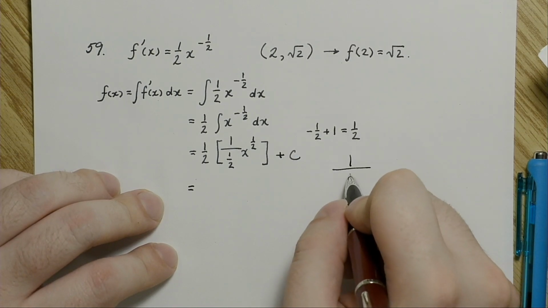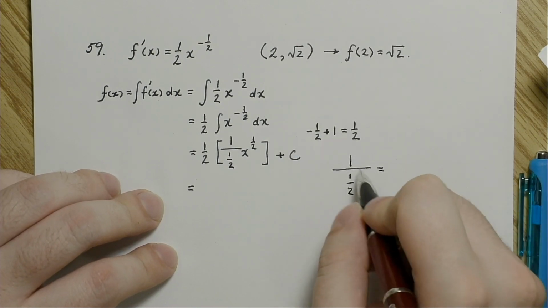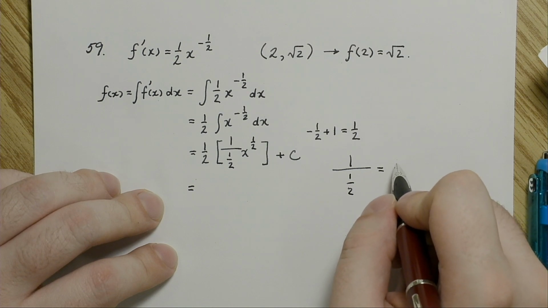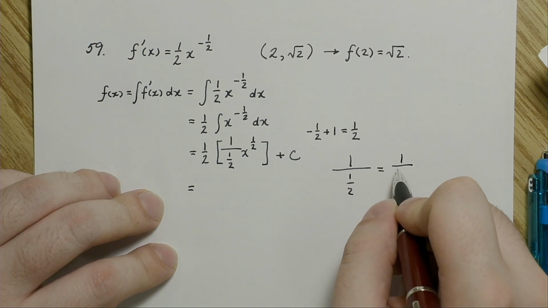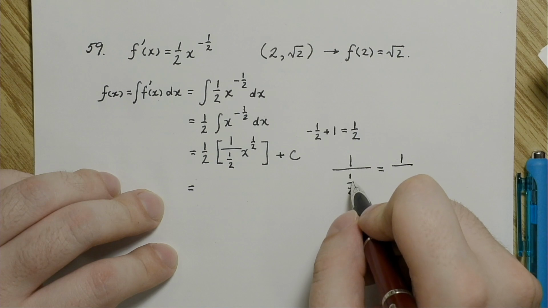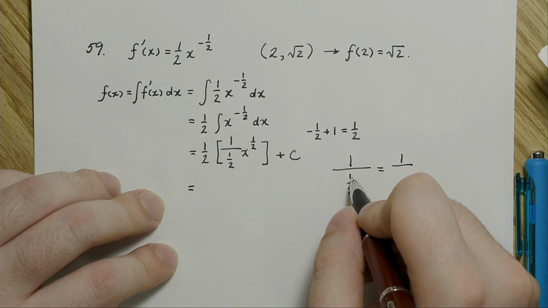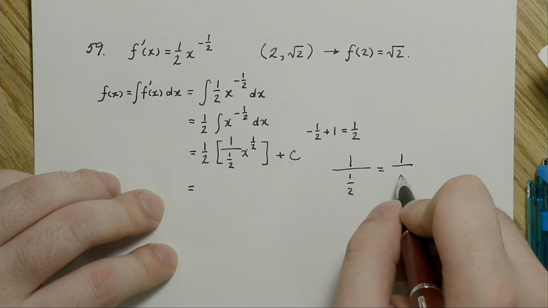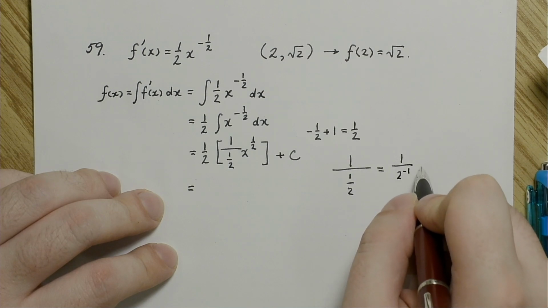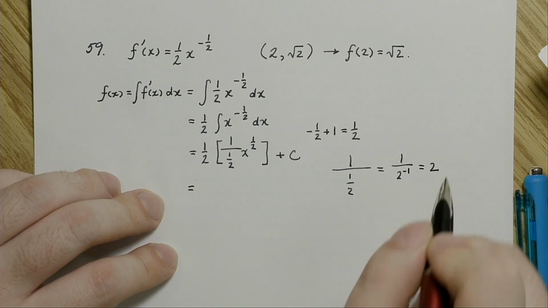So 1 over 1/2, that is equal to, for some people who might have difficulties with fractions, I could also write that as 2 to the minus 1, which means that that's equal to 2.